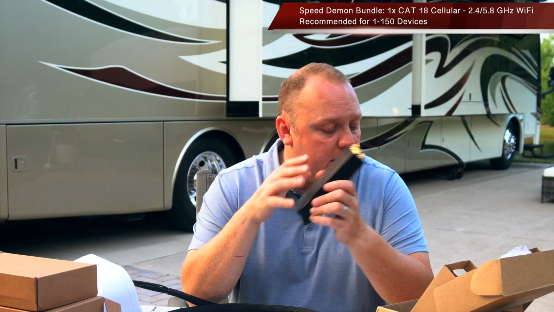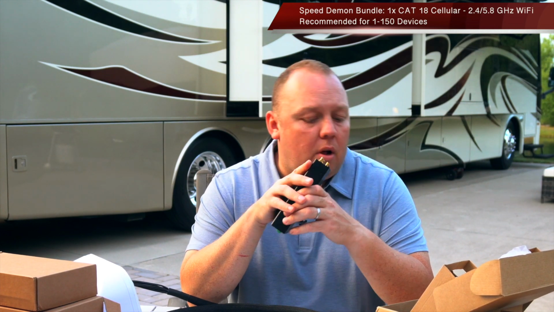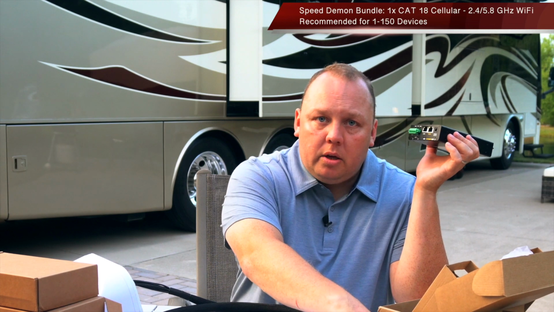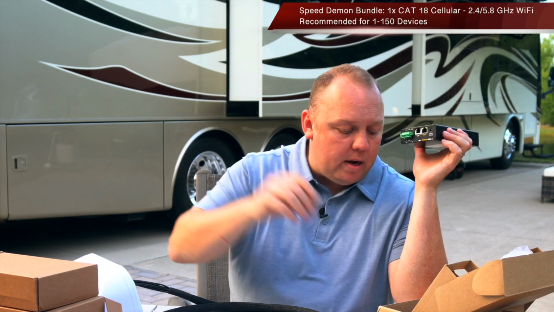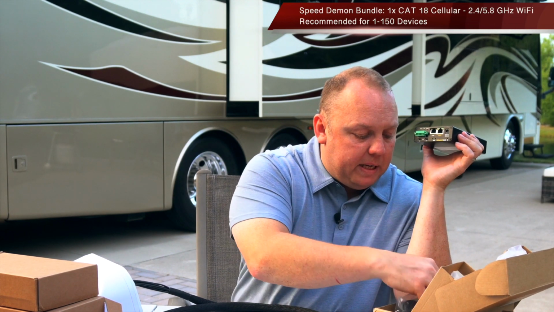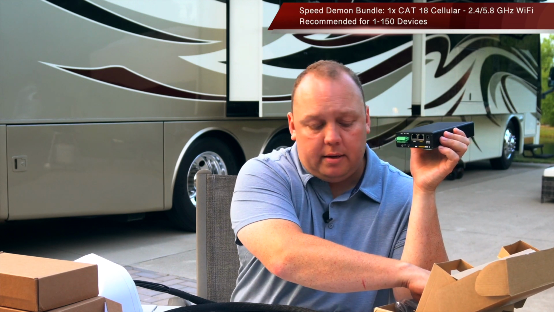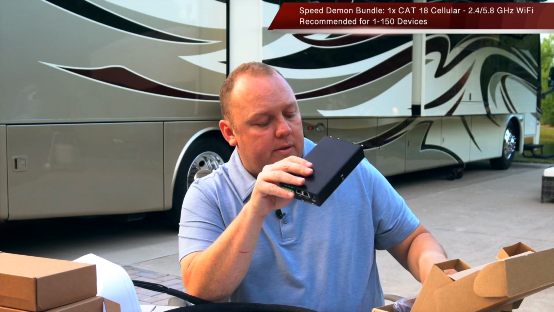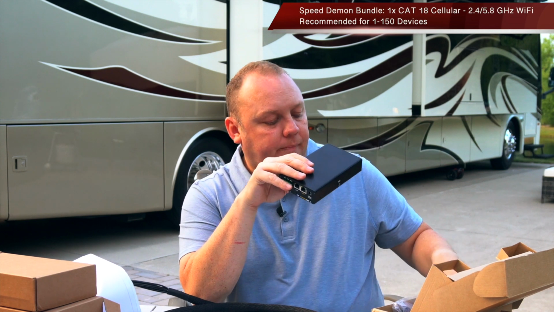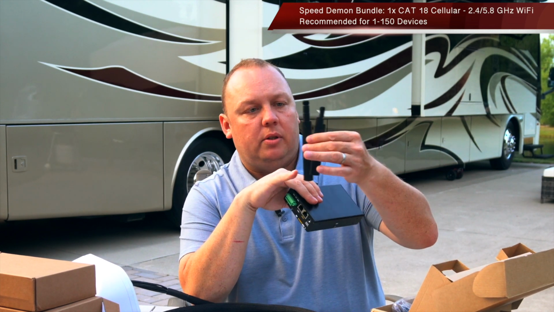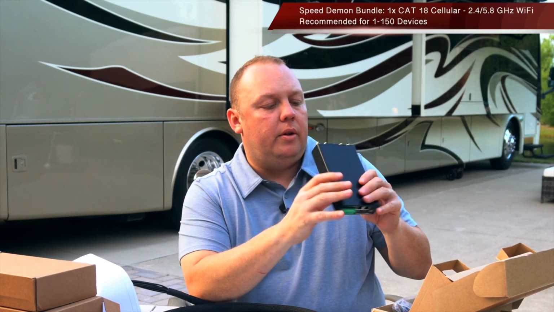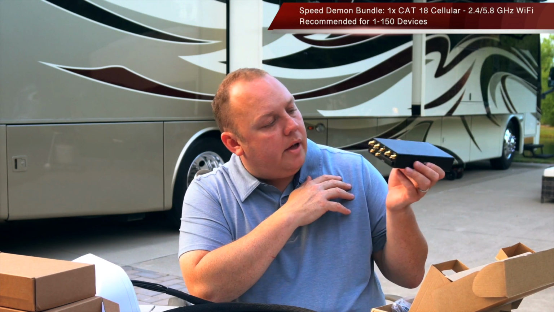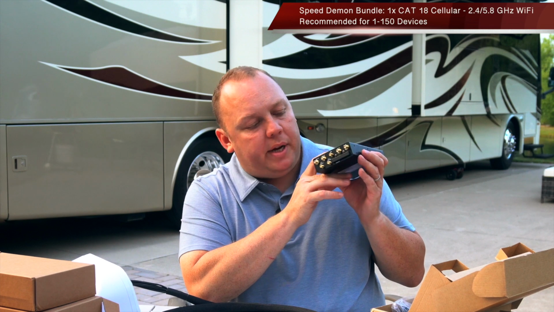In the box you have your same complement of what you're used to in all of our bundles: your GPS antenna, your power cord, your DC power adapter, but then you're going to be getting 4 cellular antennas and 2 Wi-Fi antennas, these small guys. There's your Wi-Fi, which is a longer one, and your small cellular. And those are going to be hooking up back here to this massive port connection plate here.